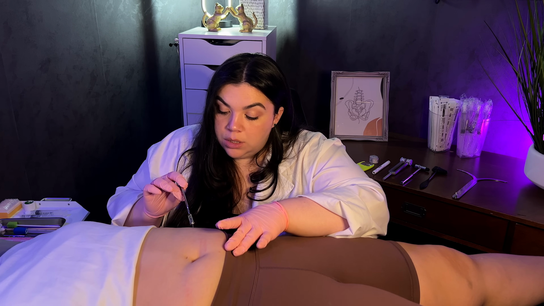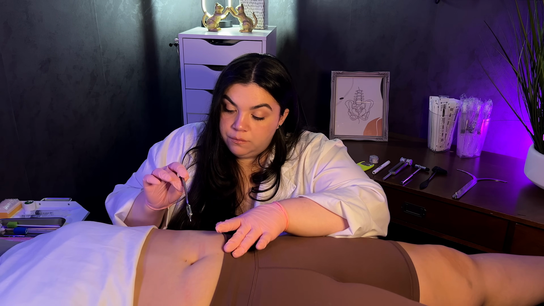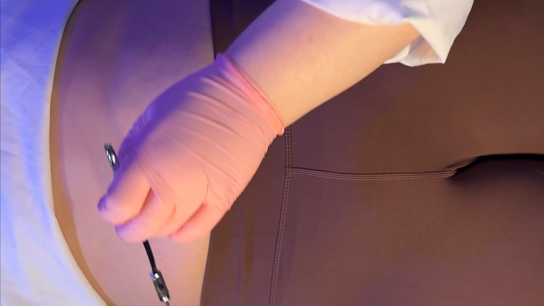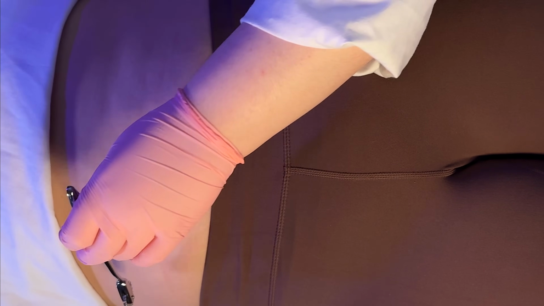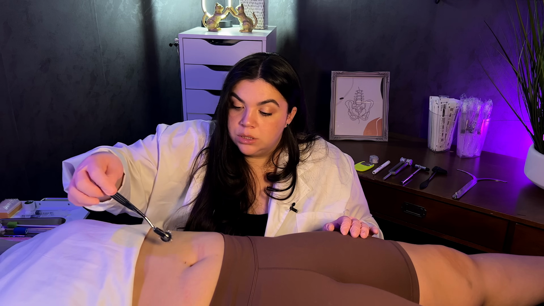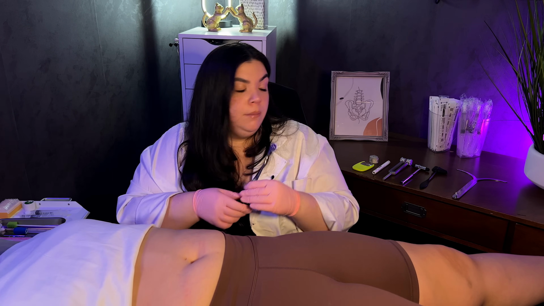So just relax for me. Just going to start here. Very good. So your abdominal reflex is very well intact. I can tell immediately that there is no lack of sensory response here. So that is a very good sign that this is not something neurological or something that could be more serious. It does appear that we are looking at possible fungal infection and not something that could be related to your nervous system, which is good news, okay?